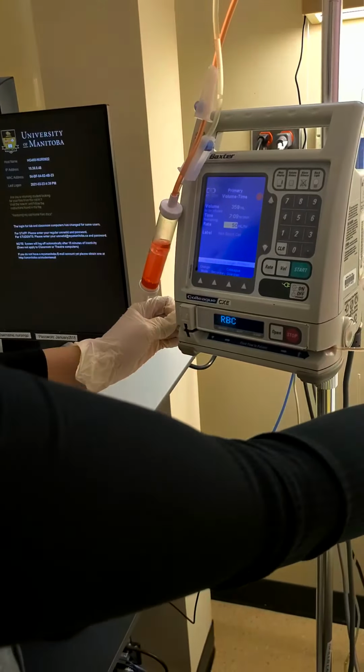So we're gonna clean his saline lock here. We're gonna clean for 30 seconds. Then we're gonna allow 15 seconds to dry. And we're going to flush it. So now that it's flushed, we can connect the line here.